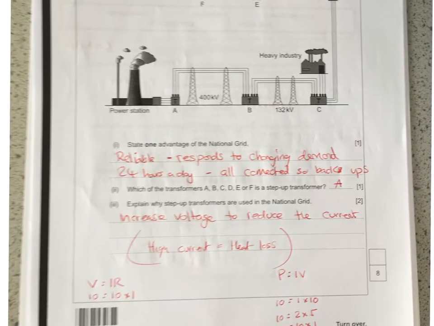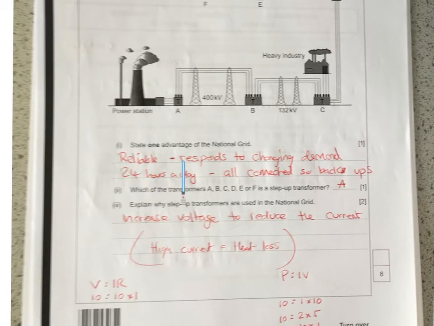State one advantage of the national grid. So the national grid is reliable because it responds to a change in demand 24 hours a day. All these power stations are connected up, so they can all be connected as backups. That means if one power station goes down, then we can pull electricity or power or energy from another station. And they respond to a change in demand. So if everyone's got their TV on at 6 o'clock in the evening, watching Emmerdale Farm or whatever, the electricity demand is going to be very, very high. Therefore, we're going to need a lot of energy from these companies. So they're going to respond to that.